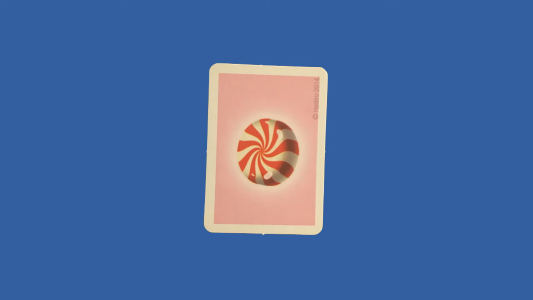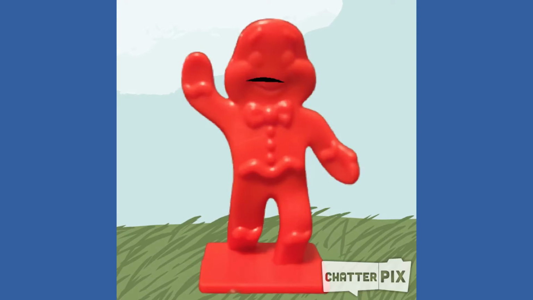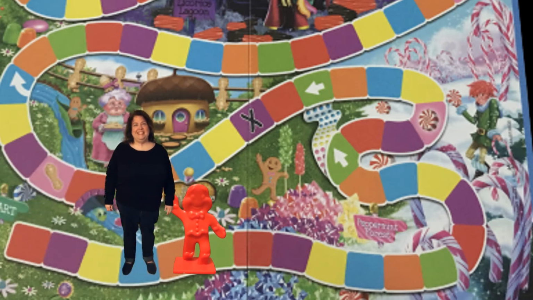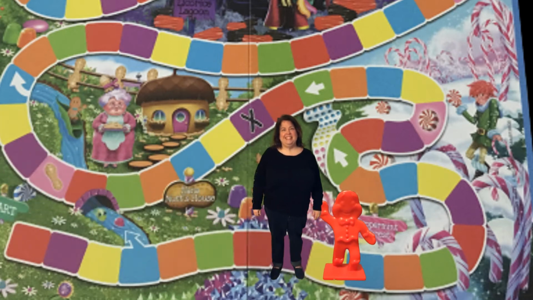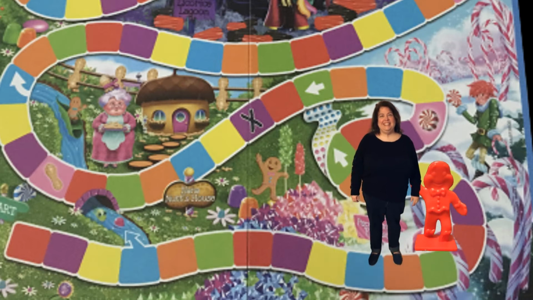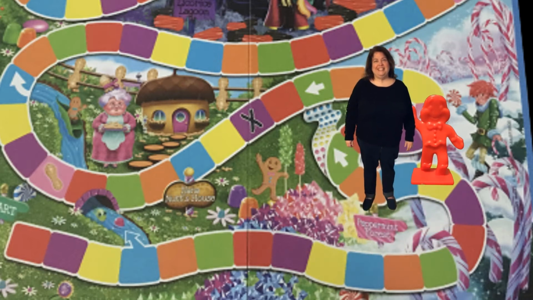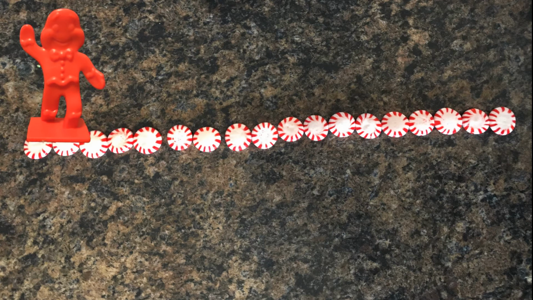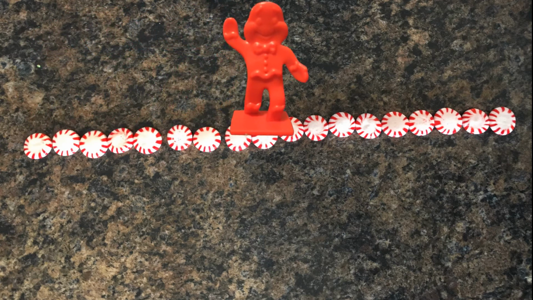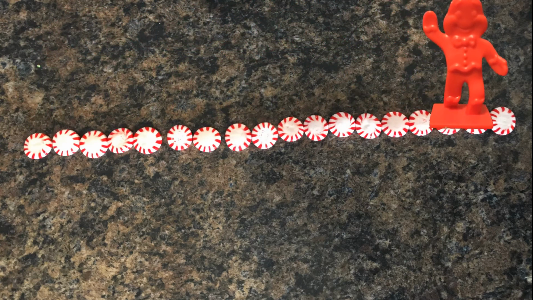Oh, sweet! We get to go to the Peppermint Forest. Follow me across the peppermint path to the Peppermint Forest. This place looks so sweet. Look at all the candy. There's candy dots and I love peppermints. This path looks so delicious.